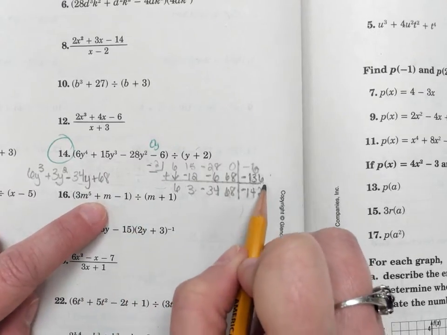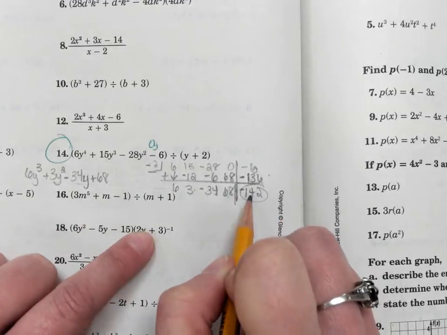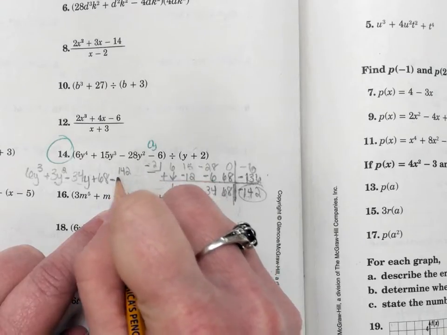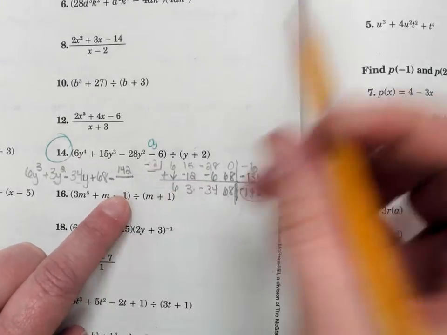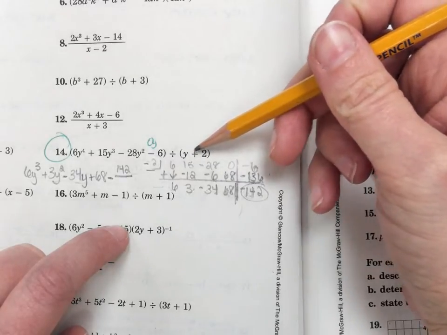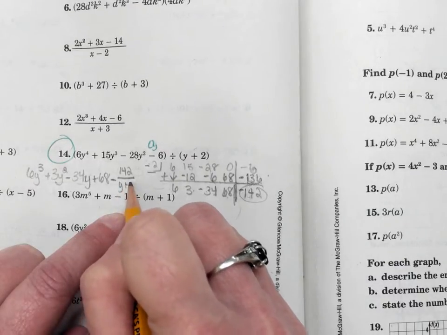All right, this one's your remainder. How do I know he's my remainder? Because he's cut off by this line, okay? So it's -142. And then all you do is put it over what you were dividing by. What were we dividing by to start with? y plus 2. There you go. -2 is what you do to figure out those other numbers.